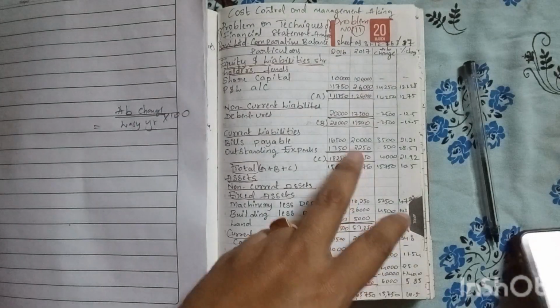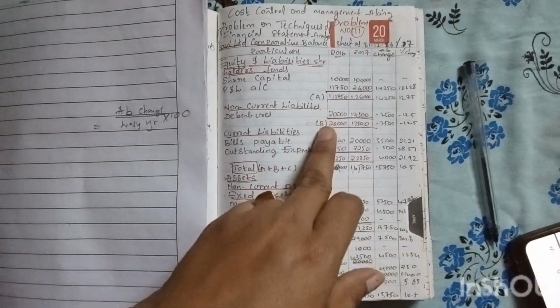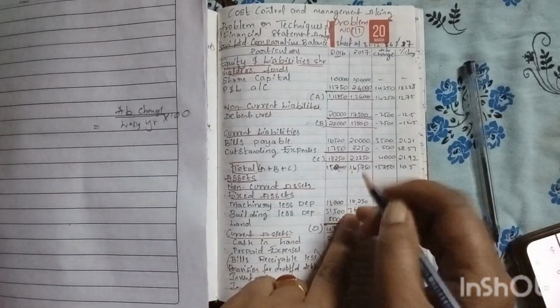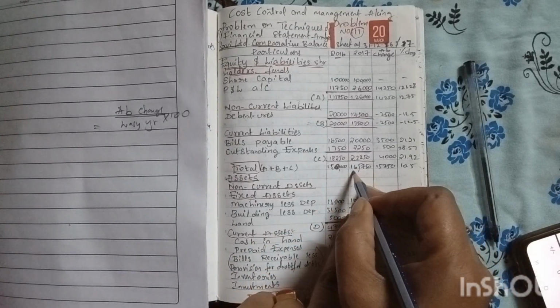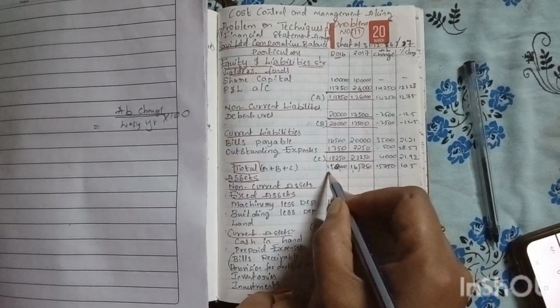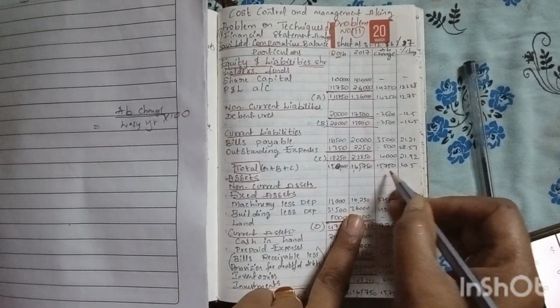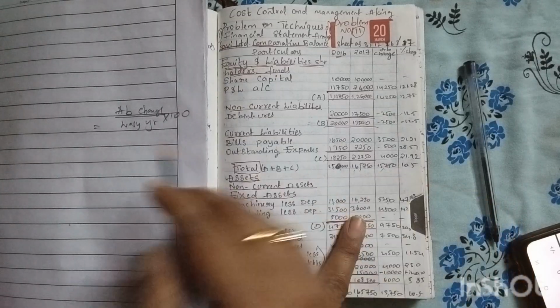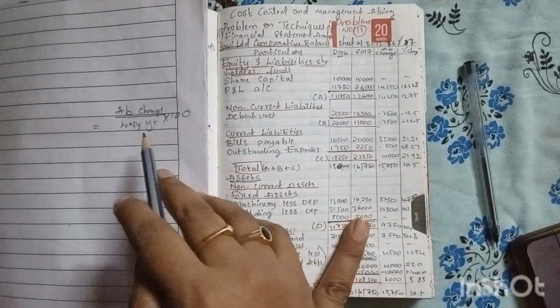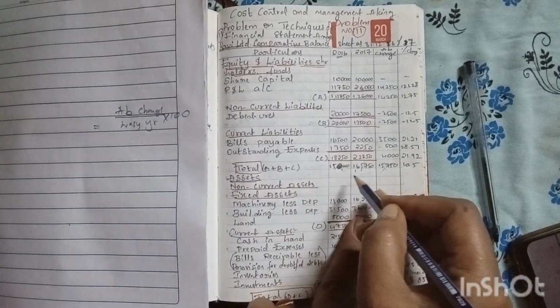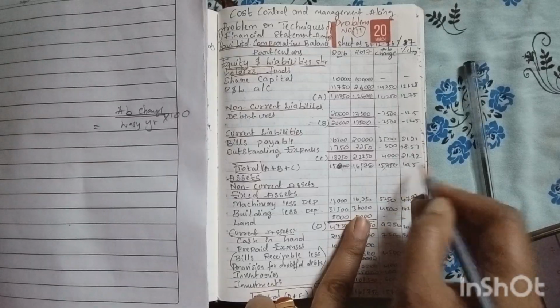Here again, how much did you get? A plus B plus C, 1,65,750. Okay, what is the change between the two? 1,65,750 minus 1,50,000, if you do, 15,750 you got. Again with the same formula, absolute change 15,750 divided by 1,50,000 into 100. If you do, 10.5%. Completed.